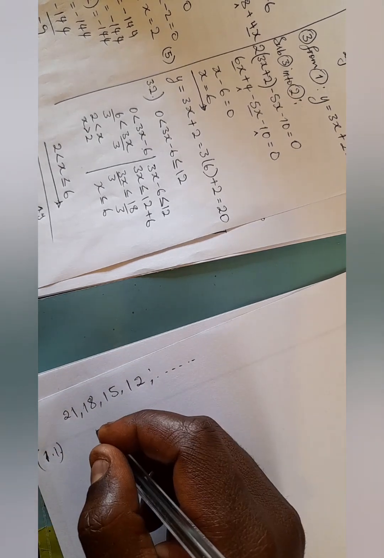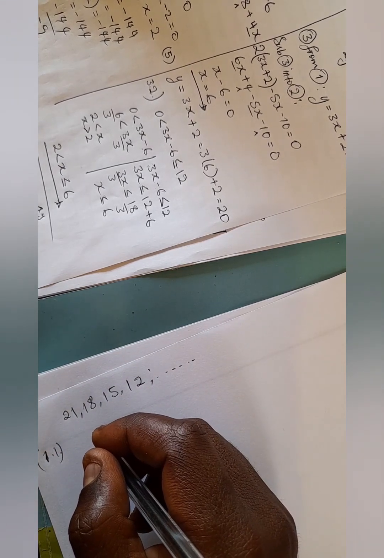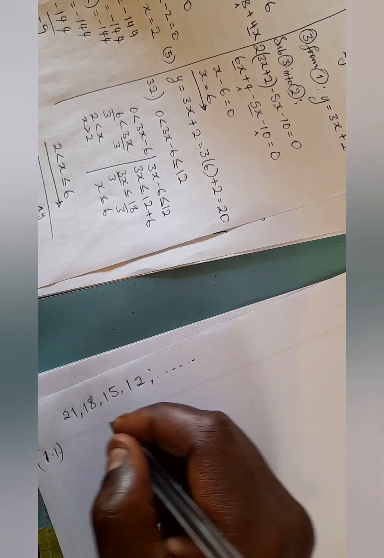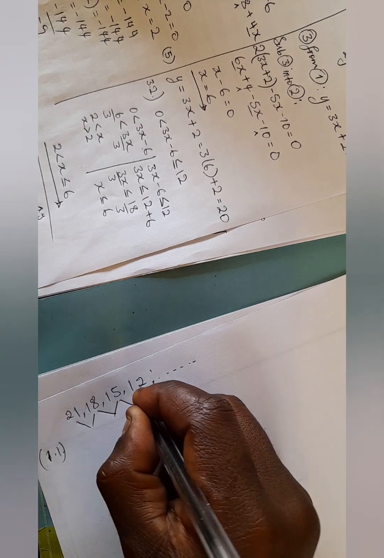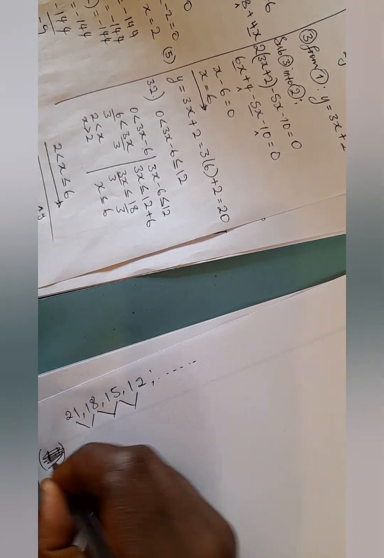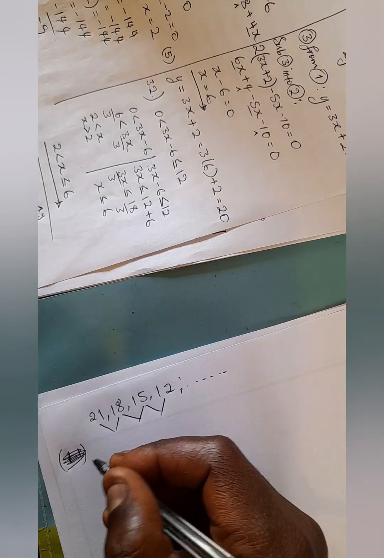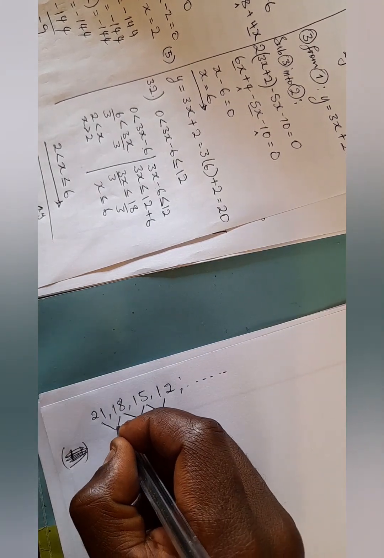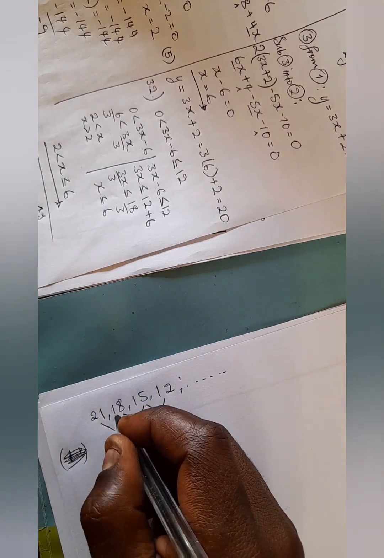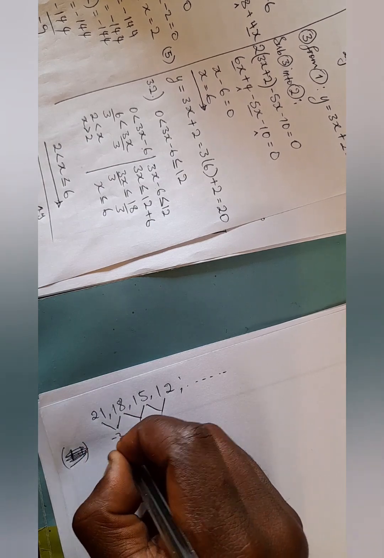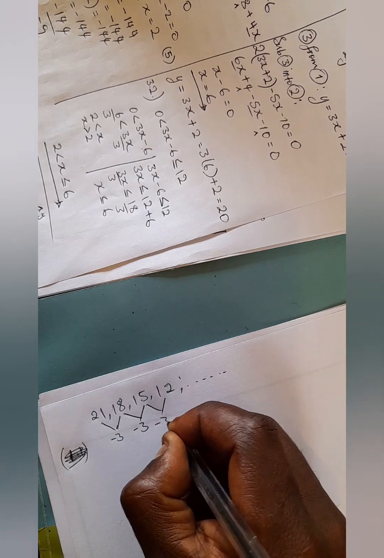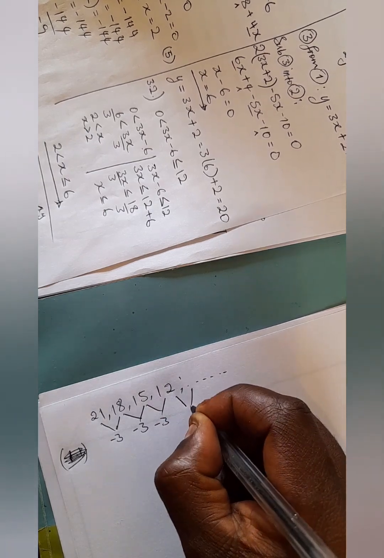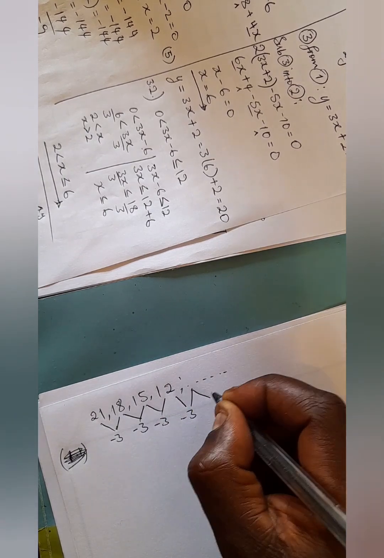A linear number pattern is the same as an arithmetic sequence. So here we can see the common difference to be, second term minus first term, 18 minus 21 is negative 3. 15 minus 18, negative 3. 12 minus 15, negative 3. So we have a common difference of negative 3.